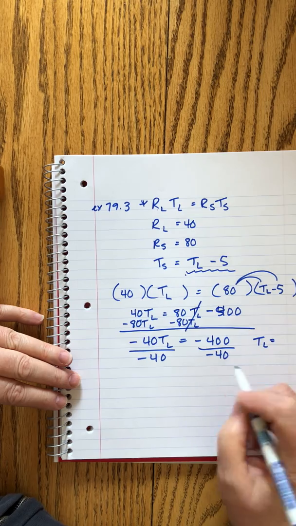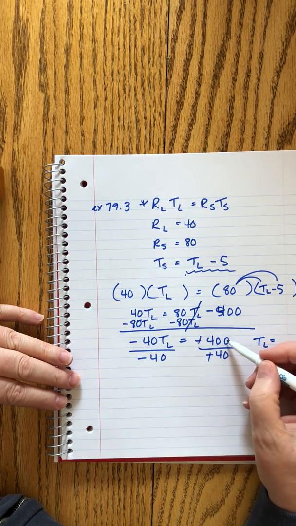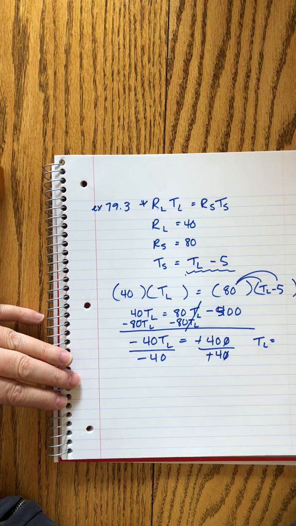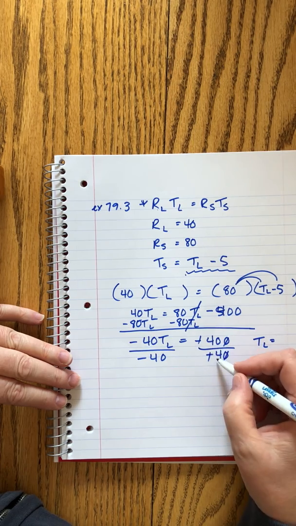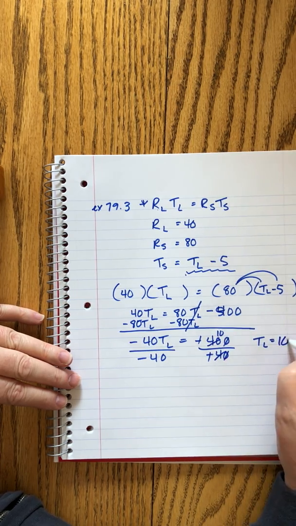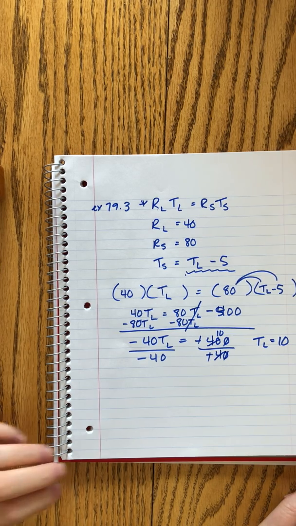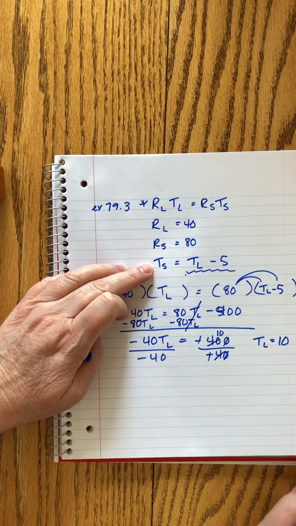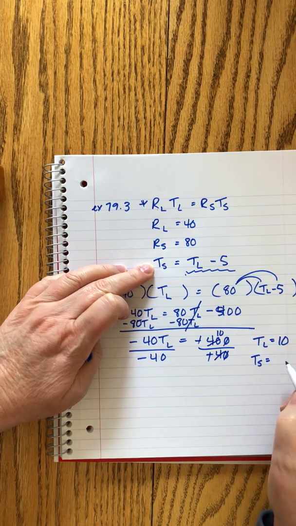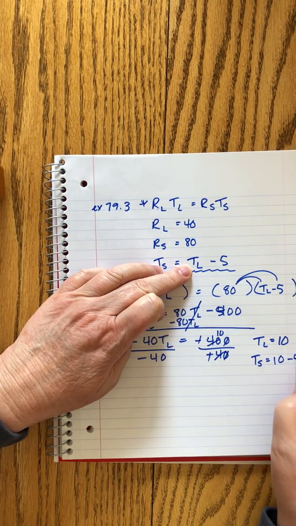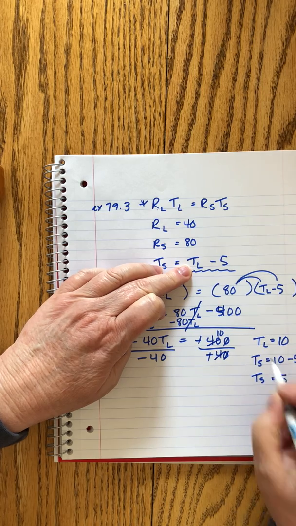So TL equals, okay, so these cancel each other. It becomes positive. Those go away. I'm dividing each top and bottom by 10. Now I know 4 goes into 40 10 times. So my final answer is that TL equals 10. Now, John wants me to find TL and TS, okay? So now I have to go back here. TS equals TL minus 5, so that would be 10 minus 5. So TS equals 5.